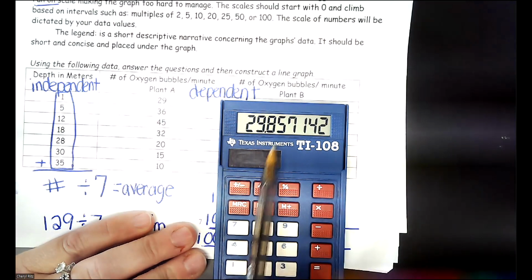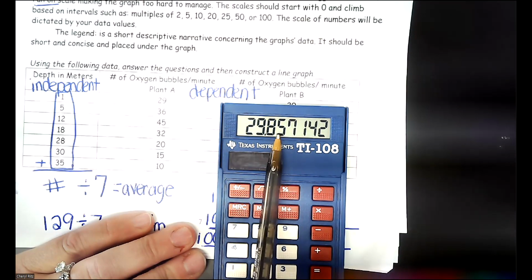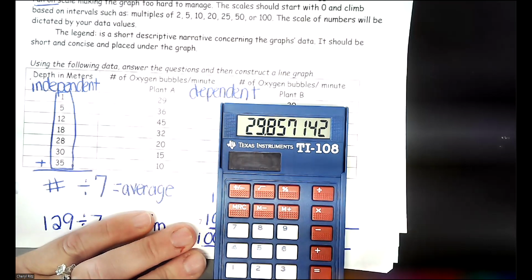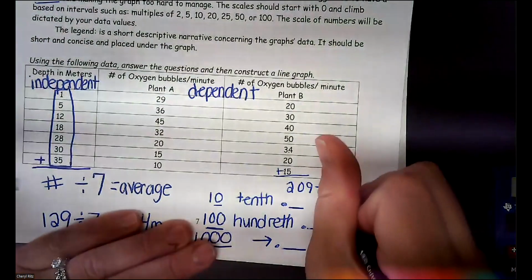29.857142. So again, we've got to go to the tenths. That's the 8th, or the 8. What does the 8 do? Does it stay the same or round up? We got a 5 here. What does the 5 tell the 8 to do? Go up. Anytime you have a number 5 or higher there, you round up.